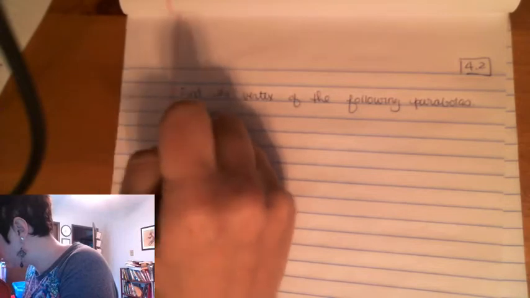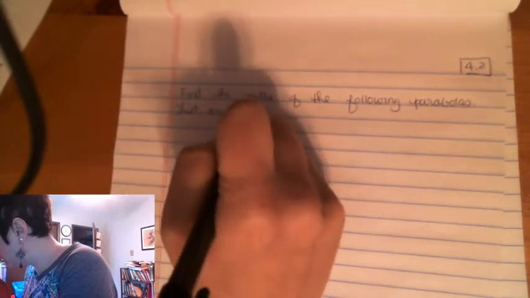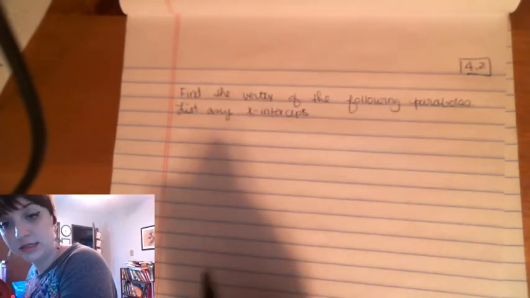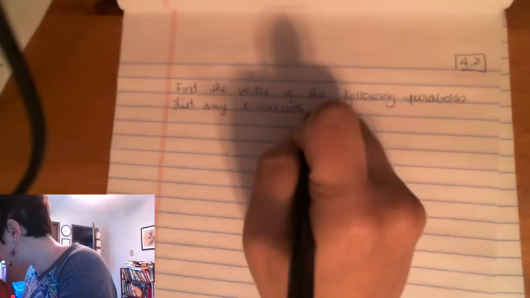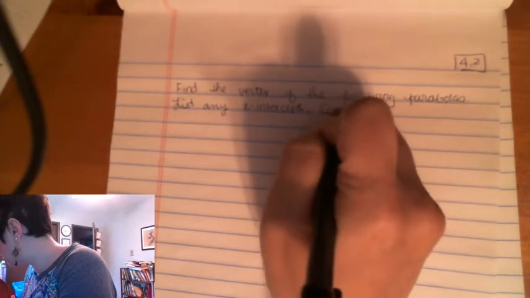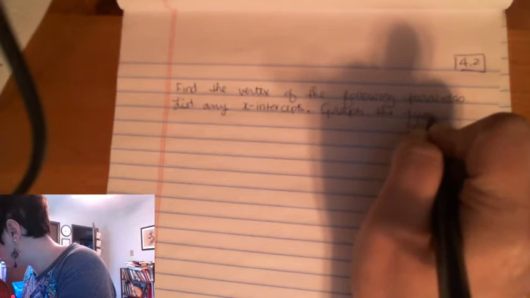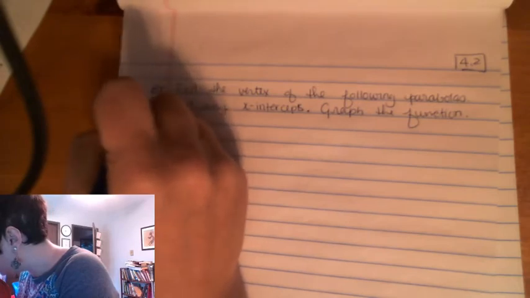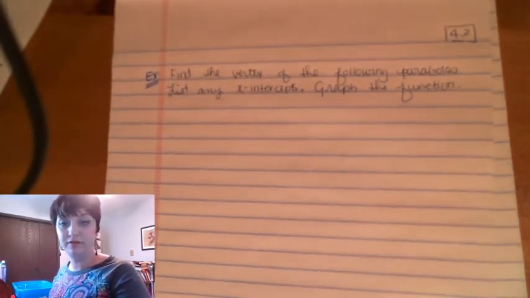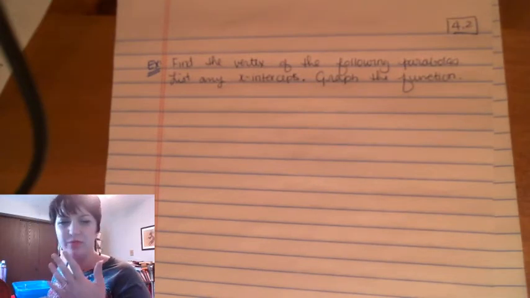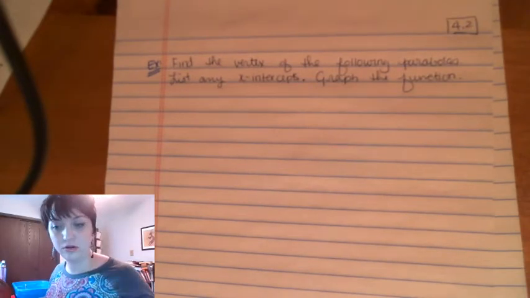List any x-intercepts, graph the function. Now in 4.4 we're going to talk about different ways to graph these. For now, you just need to be able to, I think they ask you to pick 2 other points that are on the graph.